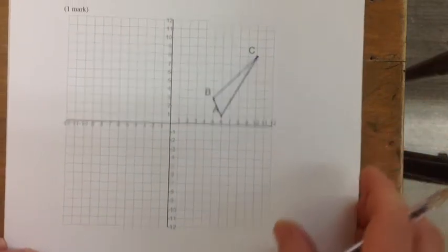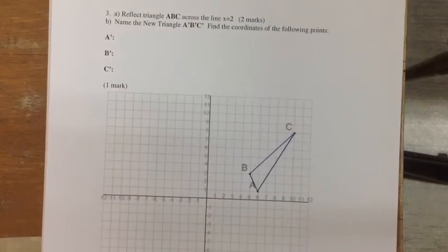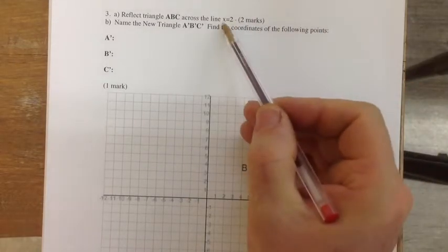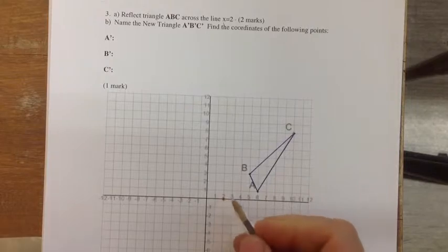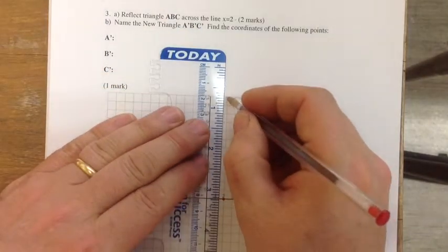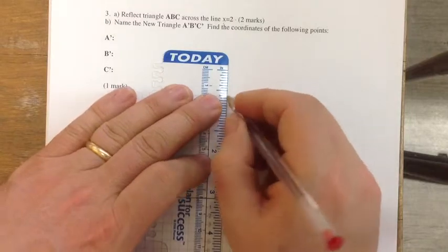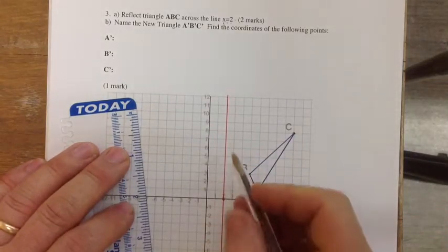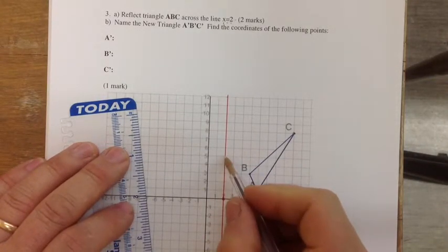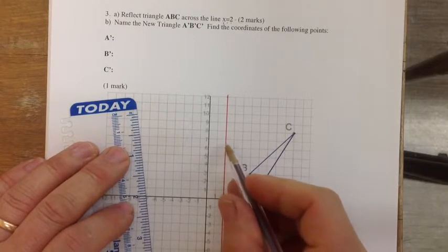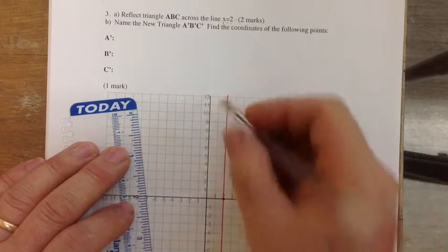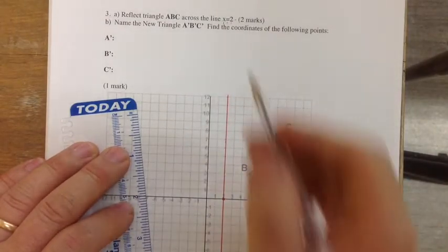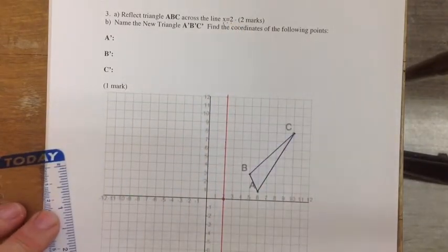Reflect triangle ABC across the line x is equal to 2. So we want to find that line. So x is equal to 2, the hint is it crosses the x-axis at 2. The line x equals 2, think of it this way. It's the line where x is always 2. So no matter what the point, if we're looking at this point, the x is 2, the y is 4, the x is 2, the y is 5, the x is 2, the y is 6, the x is 2, the y is 6.75, the x is 2, the y is 7. So no matter which point you pick along this line, the x is 2, and that's why it's called x is 2. All right, so that's our mirror.